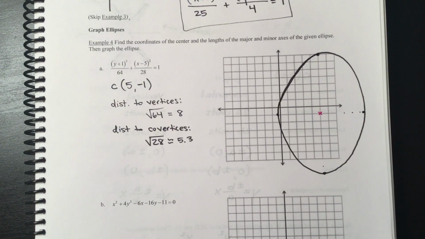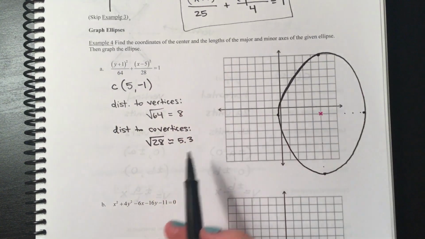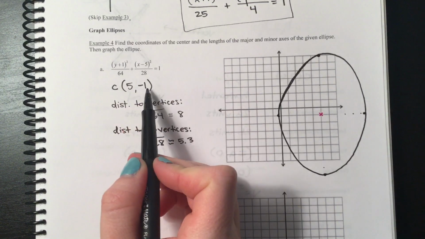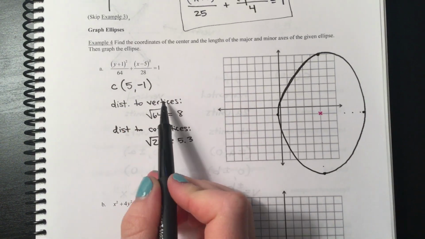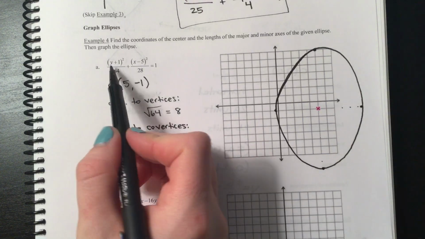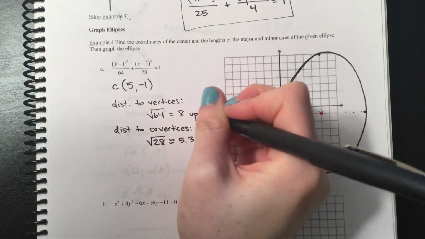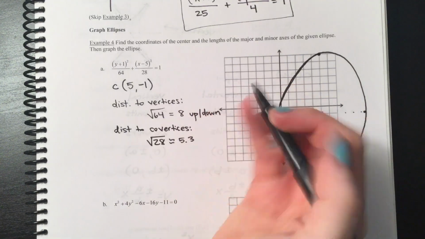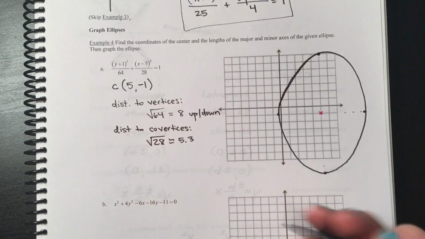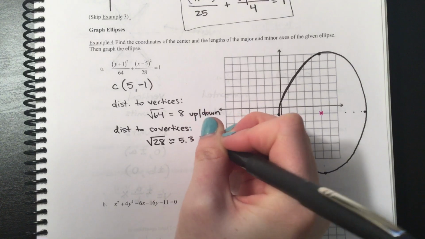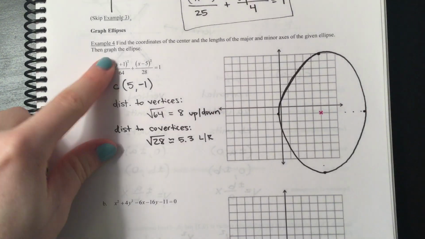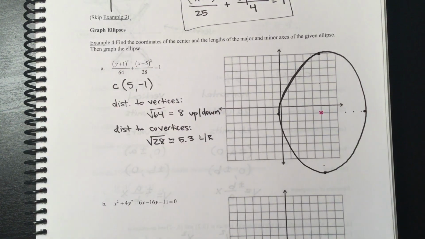Okay, so we've got all of these lengths and everything. So the coordinates of the center is right here. We figure out how to get to our vertices and our co-vertices. Since this was vertical, we're going 8 units, this would be up and down. And then because this one was under the x, that means this is how many units you go left and right. So it's always whatever's under the y, whatever's under the x. All right, so we got that one.